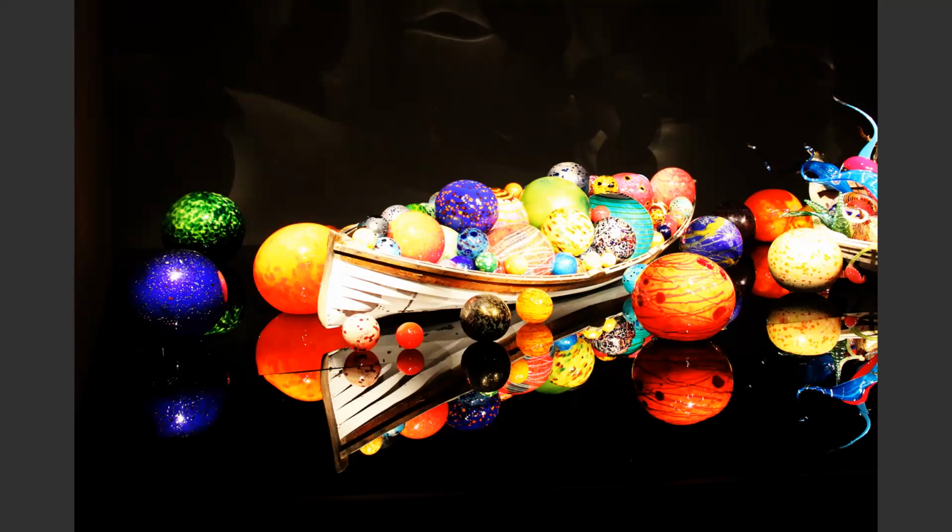Any other comments about it? Is this your image, Rolf? Yeah, it is. Tell us about it. That is taken in Chihuly's Gardens in Seattle. Mr. Chihuly is a famous glass artist, and he has a whole museum full of different displays, and it was quite hard to pick one since they are absolutely stunning.